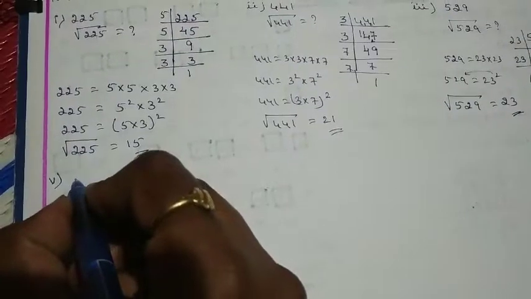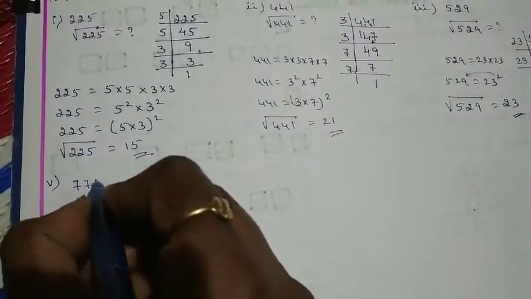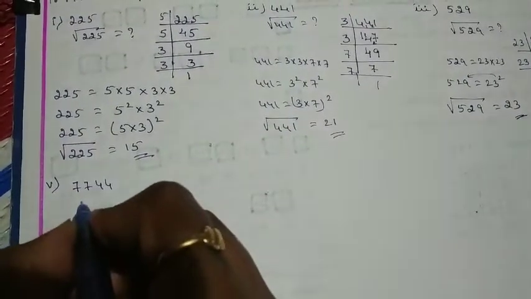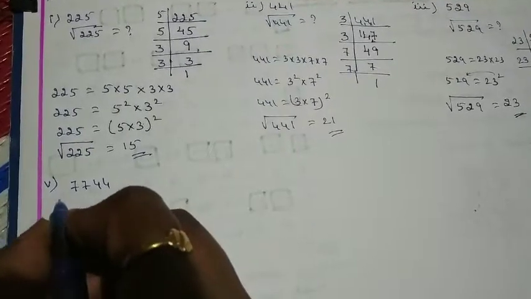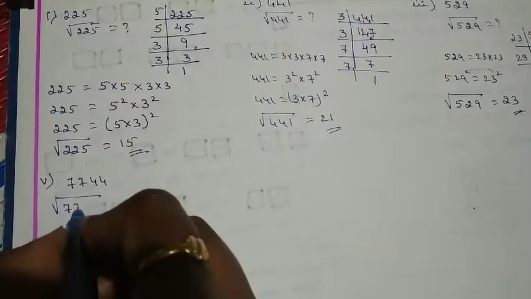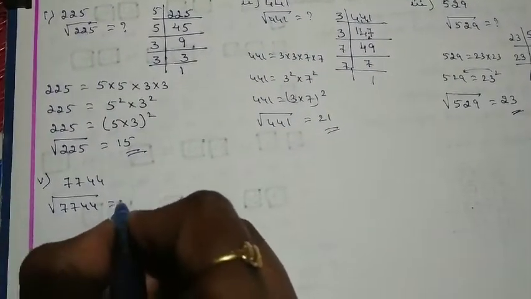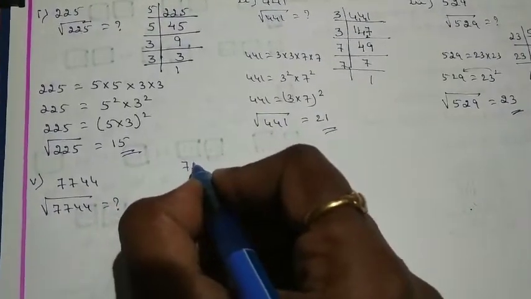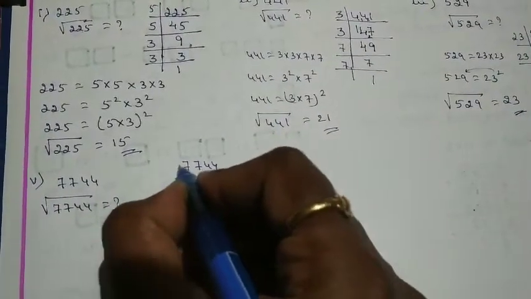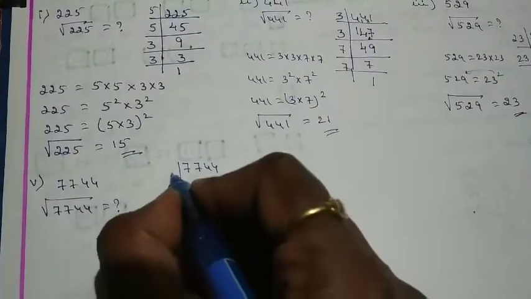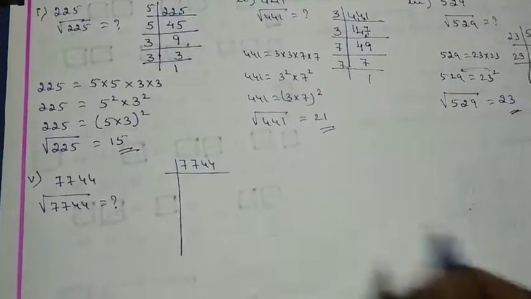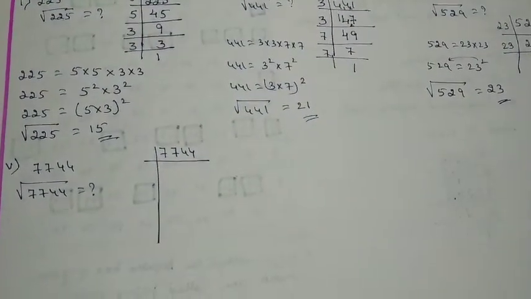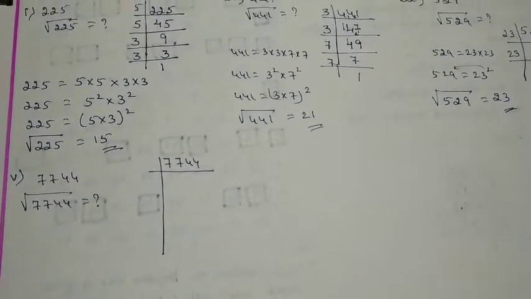Fifth question, 7744. He is asking for the square root of 7744. Since it is ending with 4 in the units place, which comes in the 2 table, we know that 2 is a prime number.